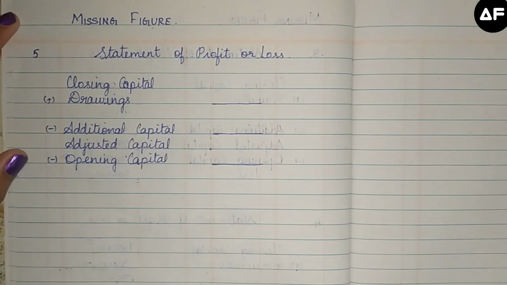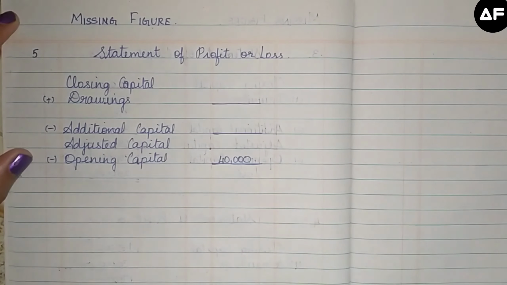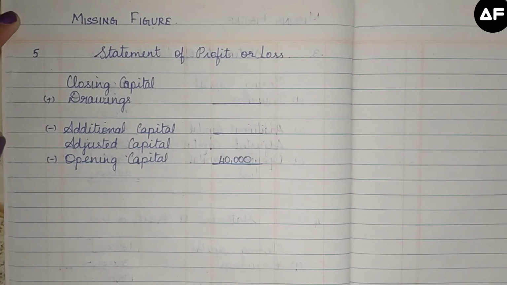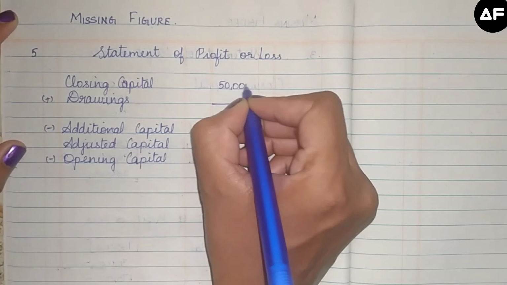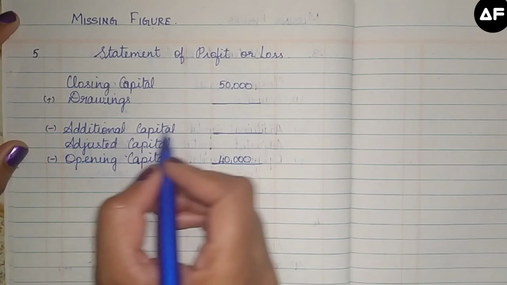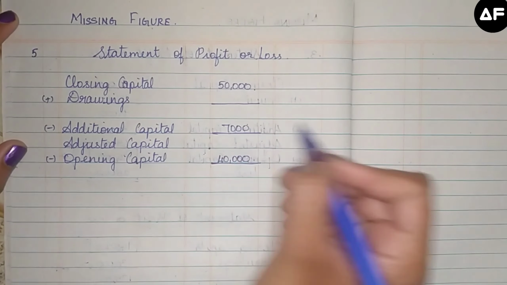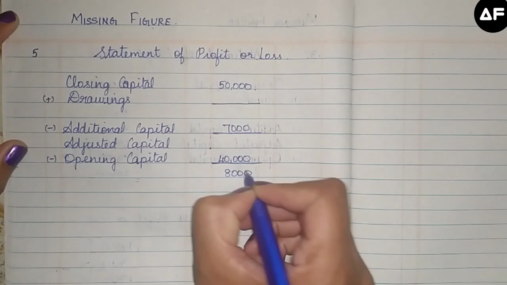The fifth sum is: from the following details, calculate the missing figure. That is capital as on 1st April 2018. So this is going to be my opening capital of 40,000. Next is capital as on 31st March 2019 as 50,000. So that's going to be my closing capital, 50,000. Additional capital introduced during the year is 7,000. So additional capital of 7,000. And lastly, profit for the year is 8,000. So they've given us a profit.